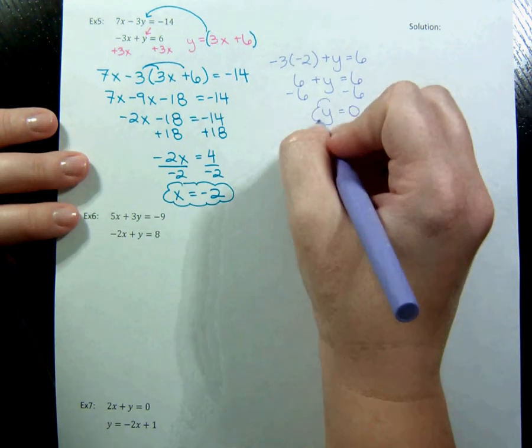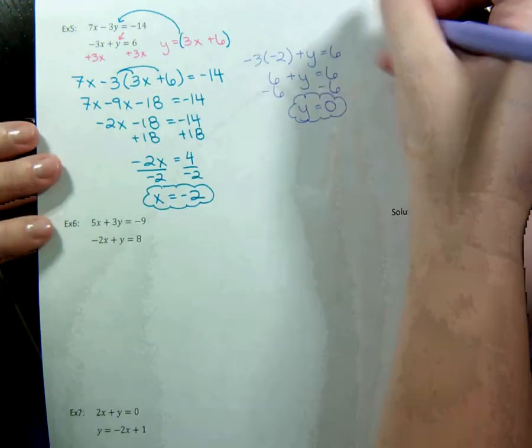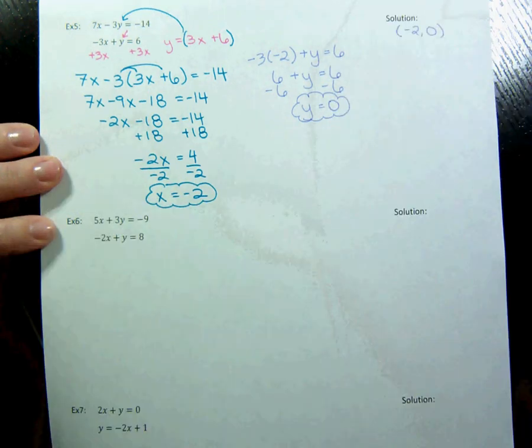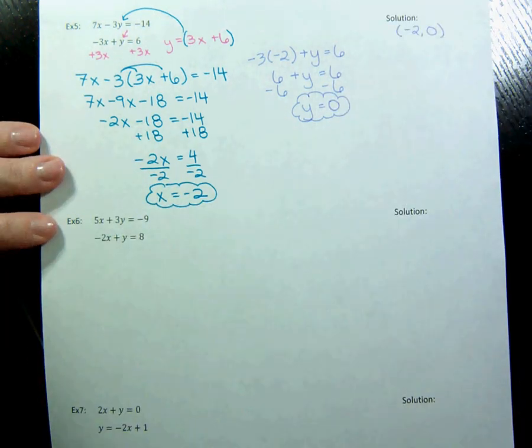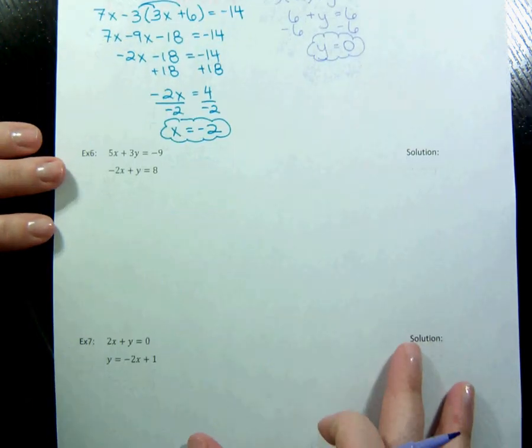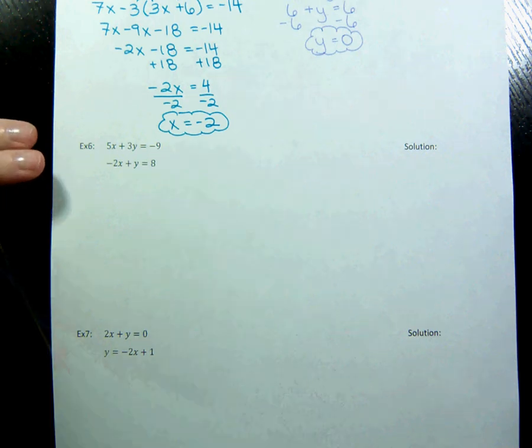Students are very afraid of the answer 0, but it's okay. It happens sometimes. Our solution would be negative 2, 0. Nothing wrong with 0 as an answer as long as you've done it mathematically correctly. Go ahead and try example 6. Pause the video and try it. Then you can play it back.